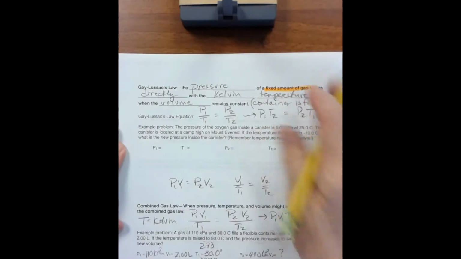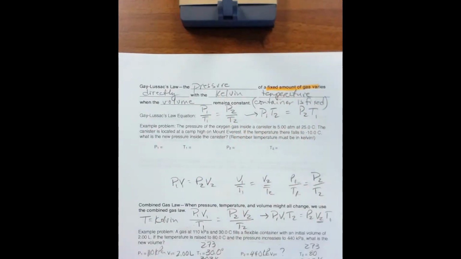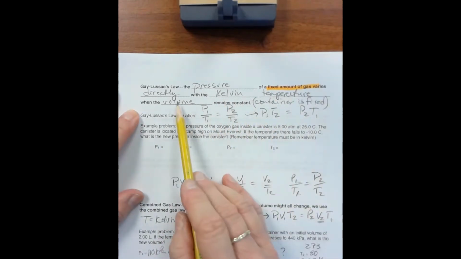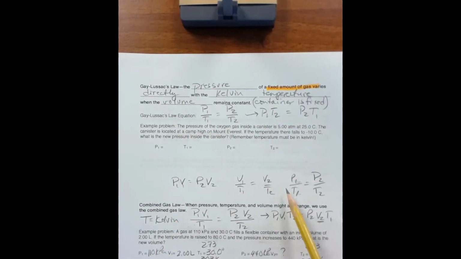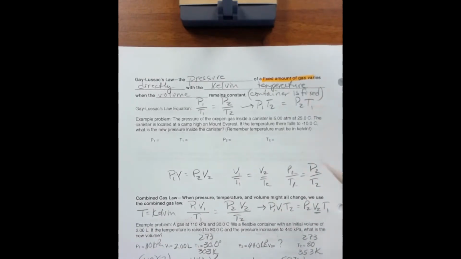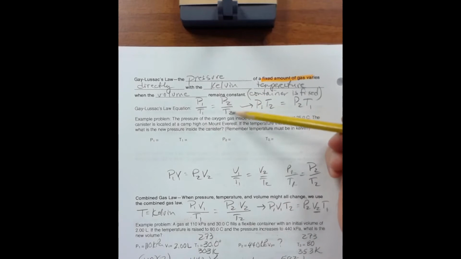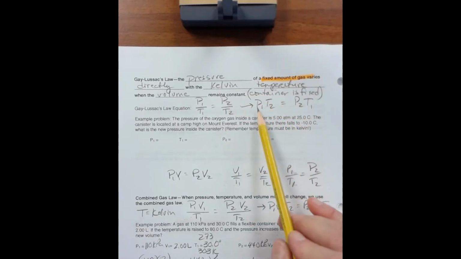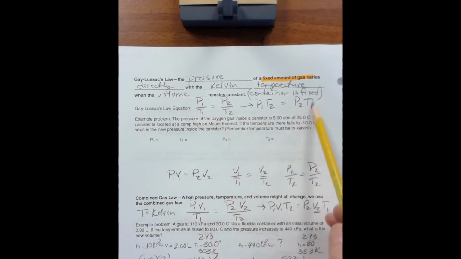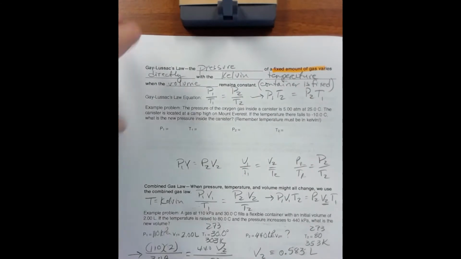Gay-Lussac's law says that the pressure of a fixed amount of gas varies directly with the Kelvin temperature when the volume remains constant. That just means that the container is fixed. It can't get bigger or smaller. So this is P1 over T1 equals P2 over T2. You can rewrite that as P1 T2 equals P2 T1, so we cross multiply. Here's a sample problem that you can solve.